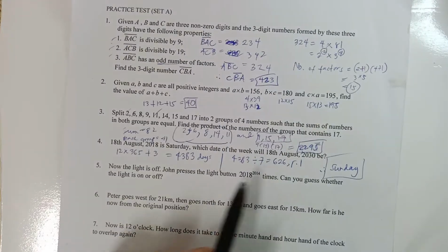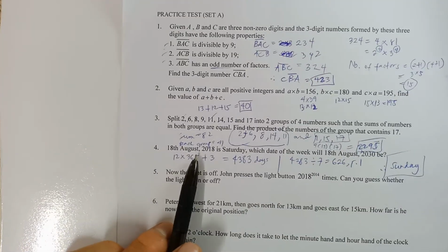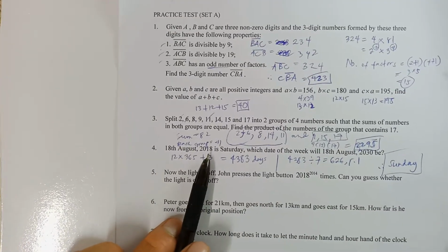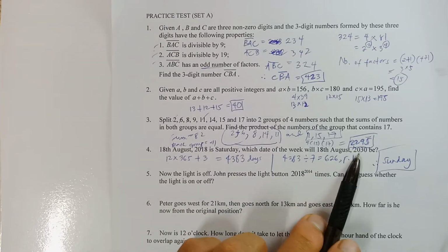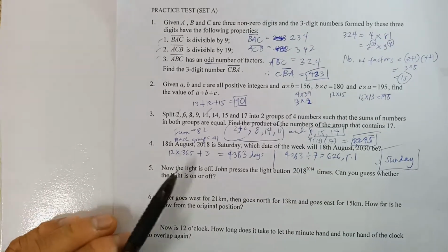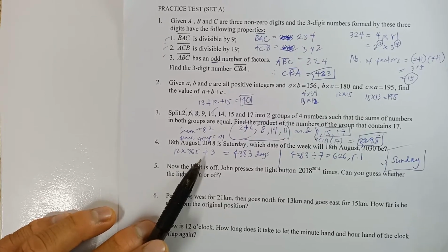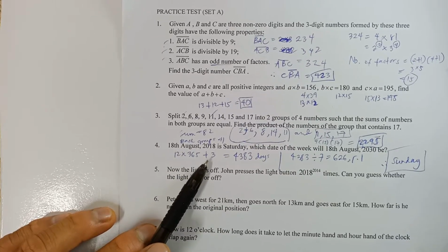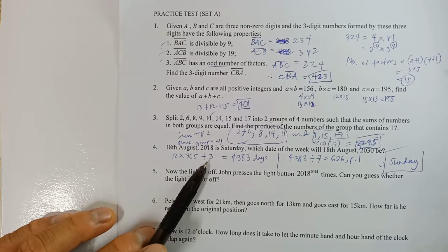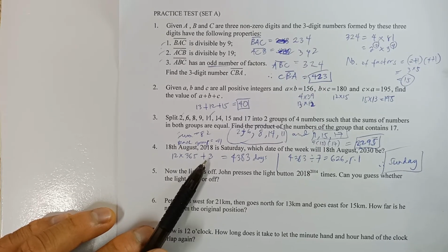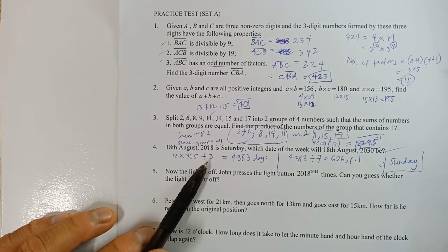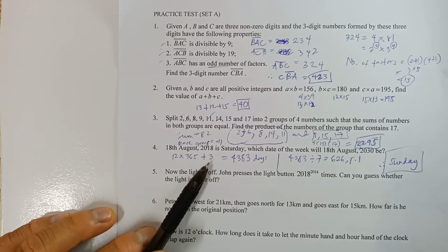Okay, again, how did we get that? We counted the number of days from 18th August 2018 to 18th August 2030. That is 12 years, so 12 times 365 plus 3 days, because there are 3 leap years: 2020, 2024, and 2028.